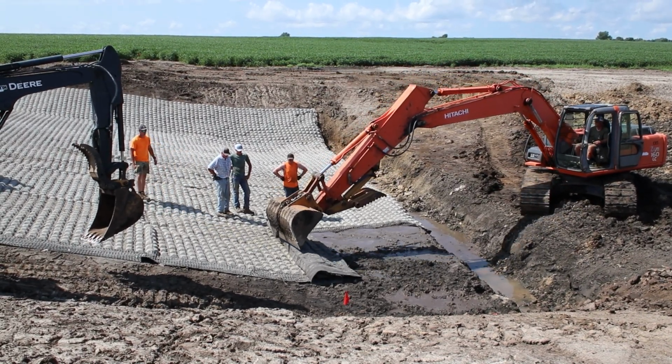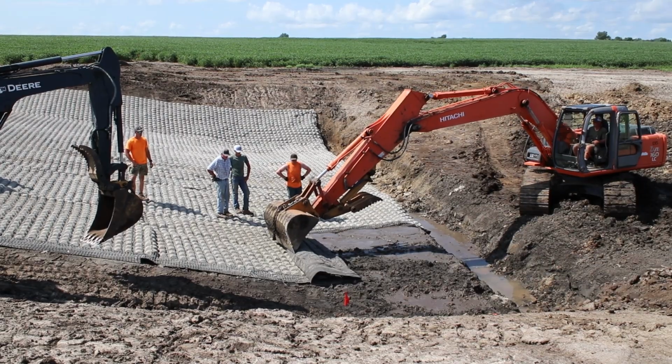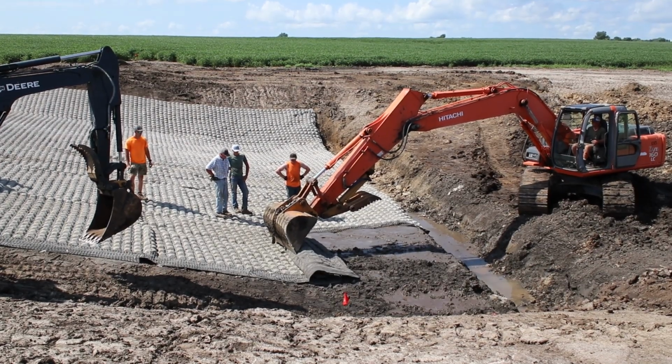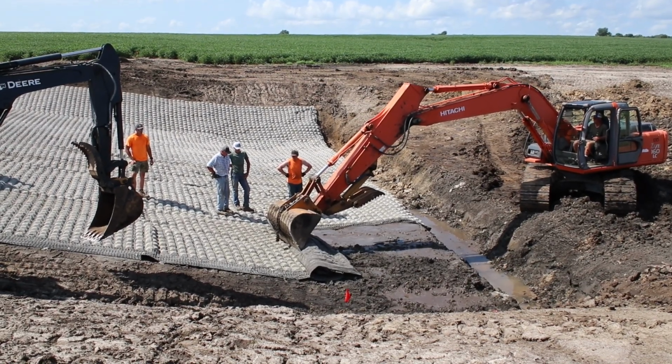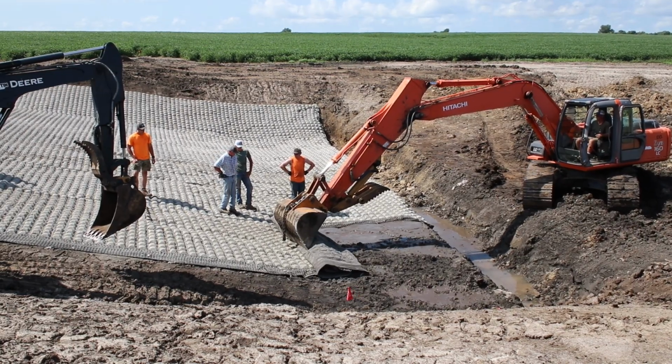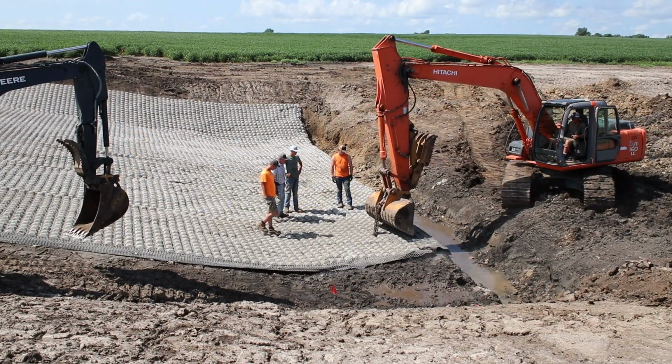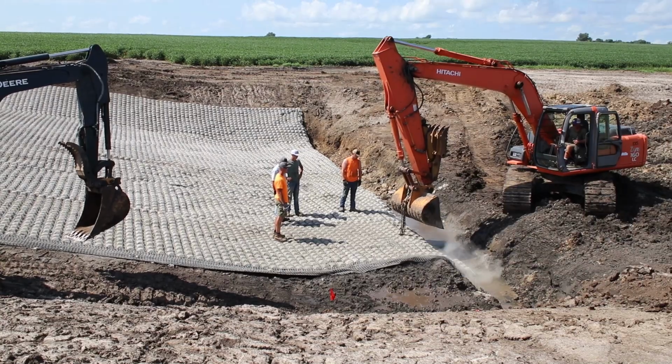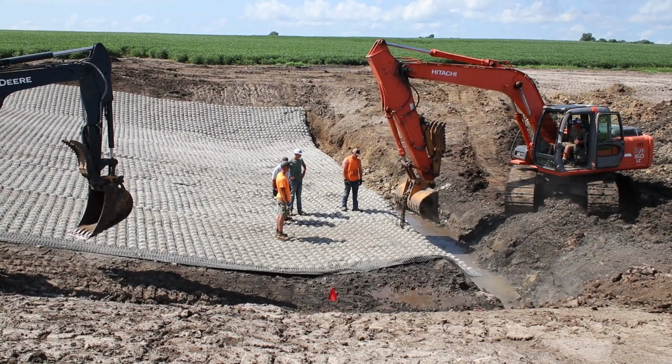The mats look like they could be easily smoothed, but that is not the case. They are heavy and the excavator is needed to smooth out any kinks. The placement of each roll also needs to allow for the mat to unroll into the outlet trench at the bottom, at least 24 inches.